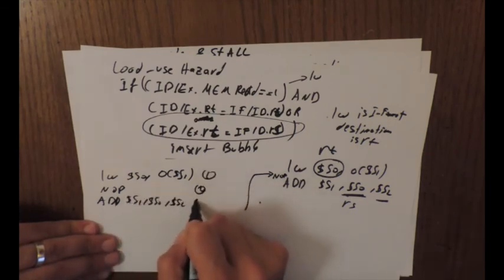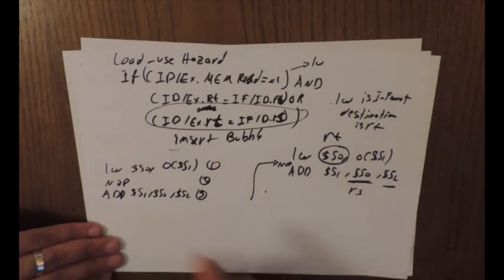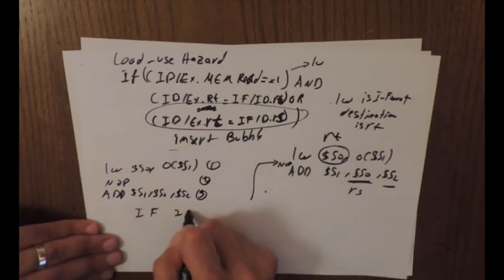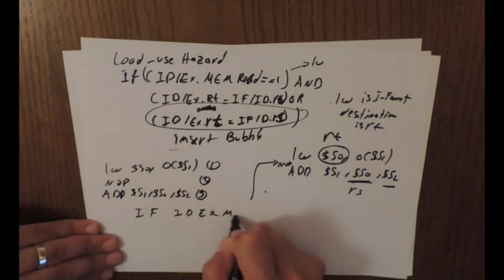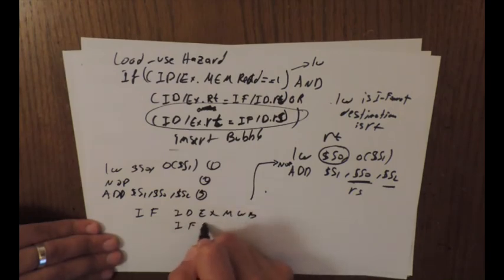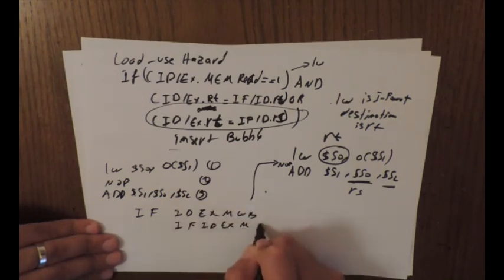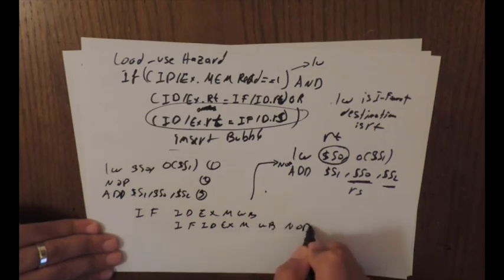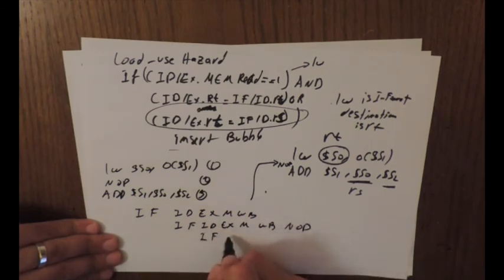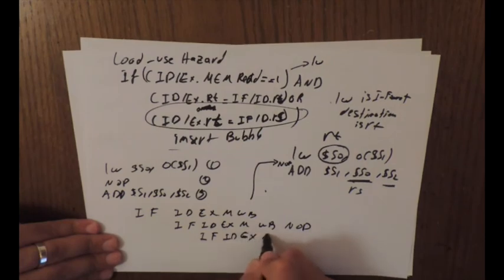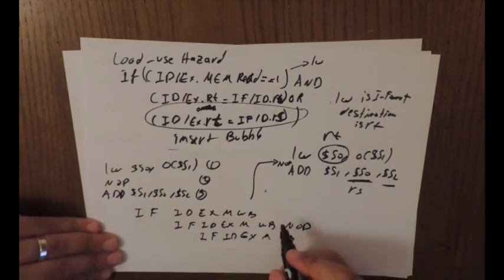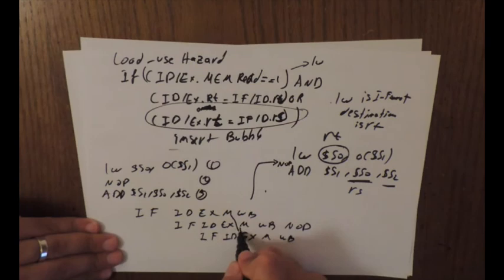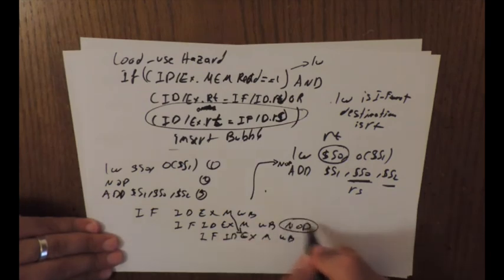Then I will have the stall, and this is the no operation. Then I can do this forwarding, and the no operation is the stall that we are talking about.